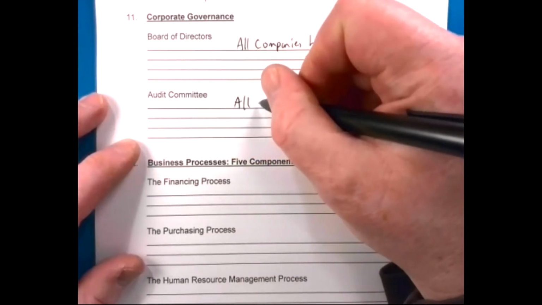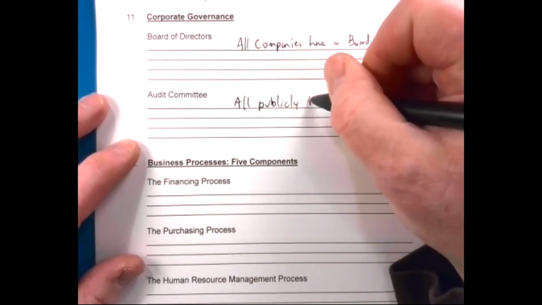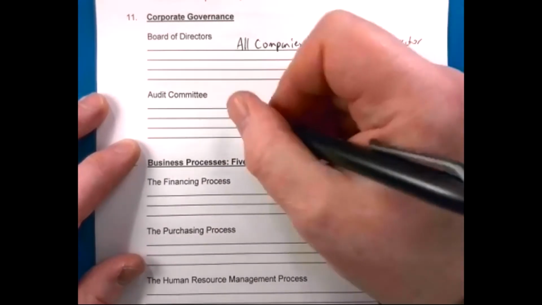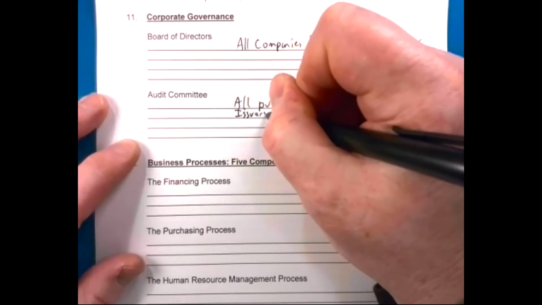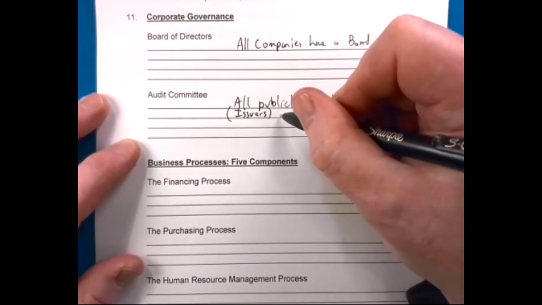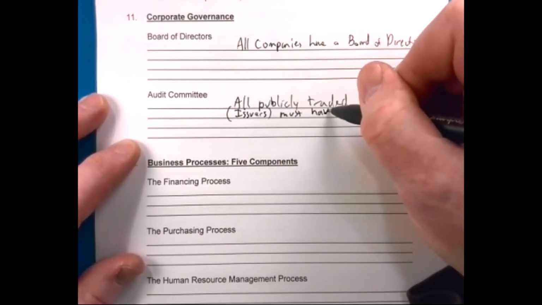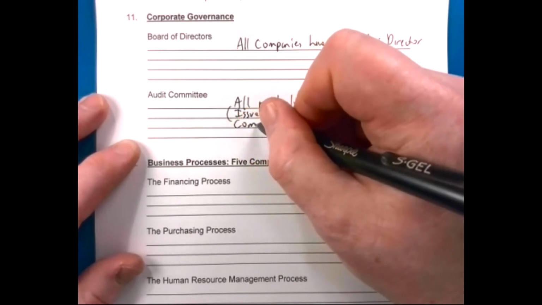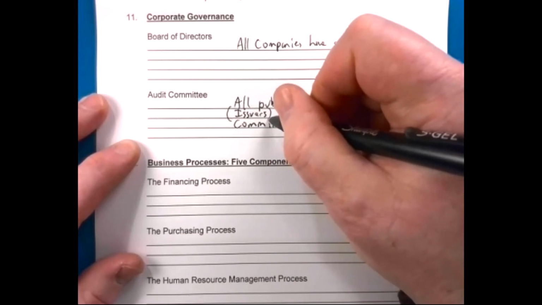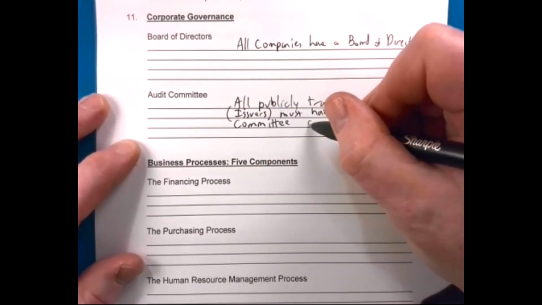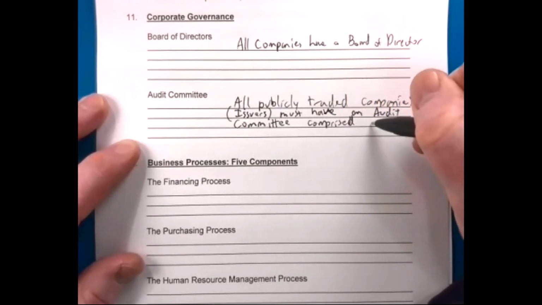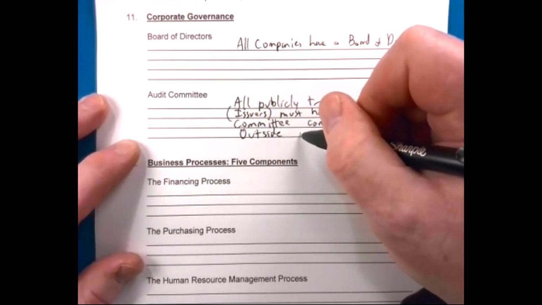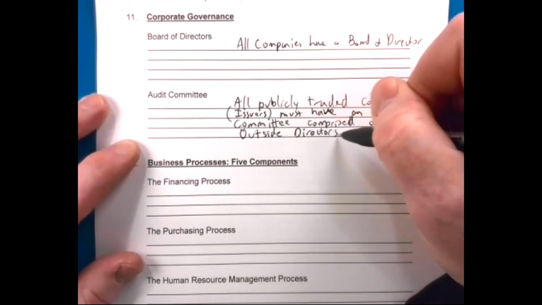All publicly traded companies, we call those issuers, must have an audit committee comprised of outside directors.